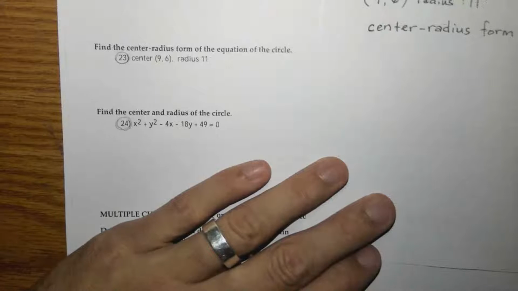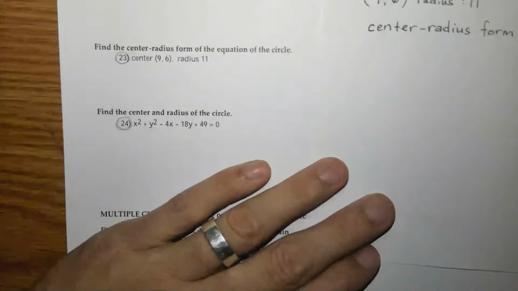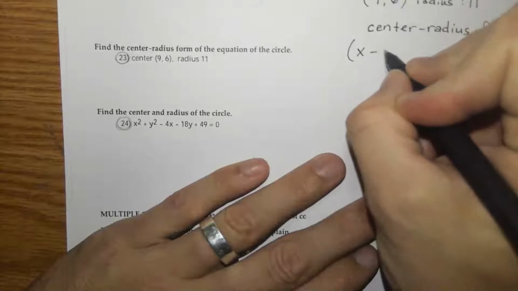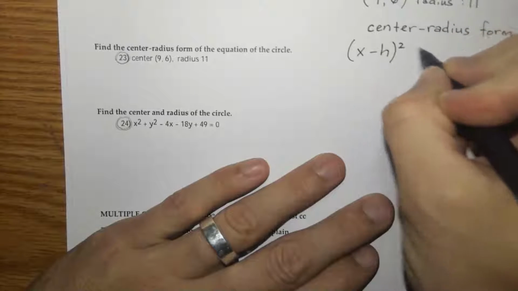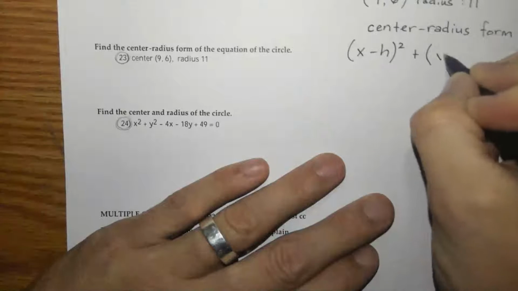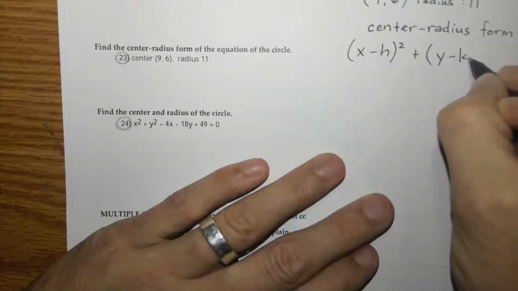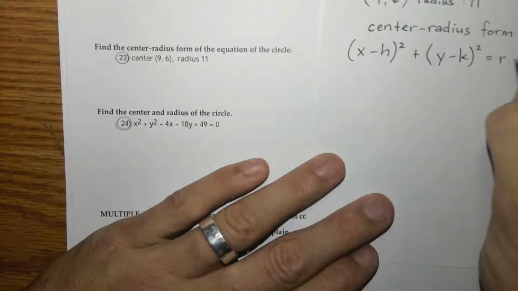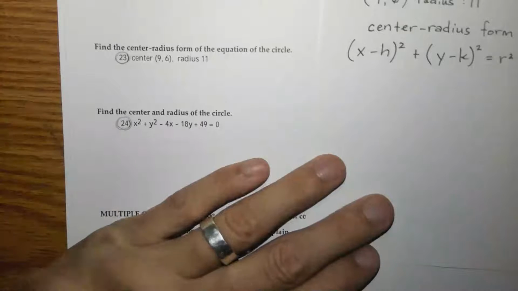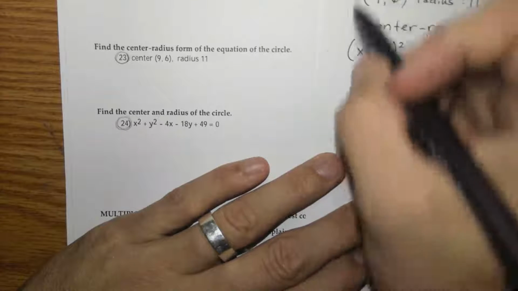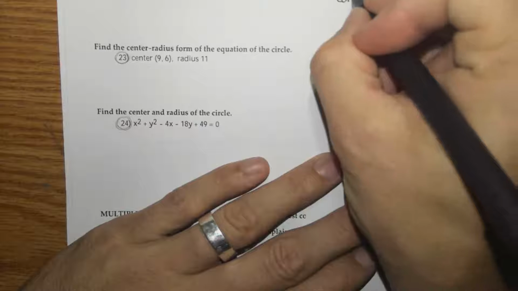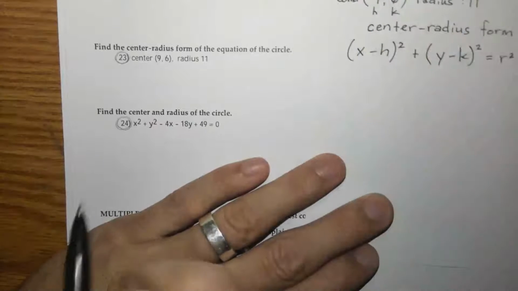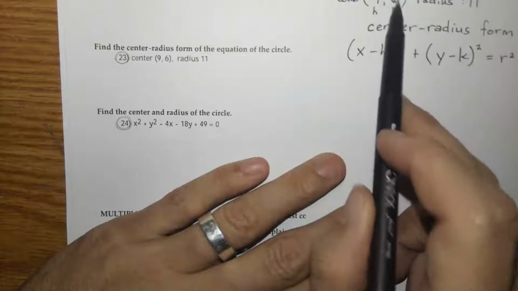this is on the back of your formula thing on the back of your review, but it says that it's x minus h squared plus y minus k squared equals r squared. So basically, when we find out what our center is, this is going to be what the h and the k are in the problem. So basically, just plug in these exactly where these letters are.